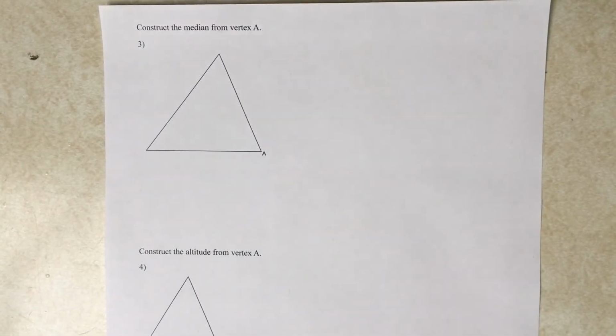This video will walk you through the steps as to how to construct a median within a triangle. As a reminder, a median is simply a line that will start from the vertex of an angle, extend to the opposing side, and cut the opposing side in half. This process is going to be very similar to what you did with finding the perpendicular bisector, with one little tweak at the end of the process.